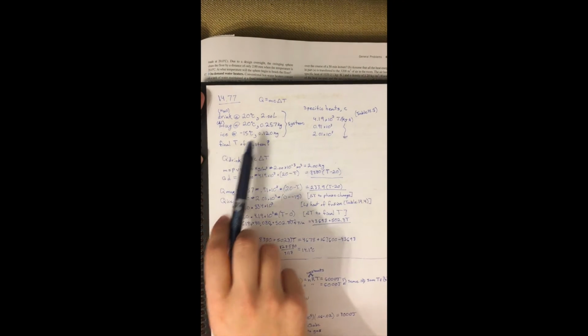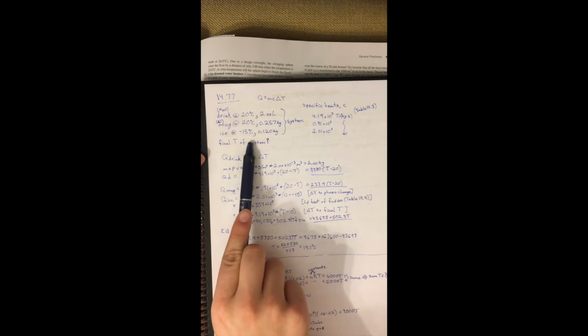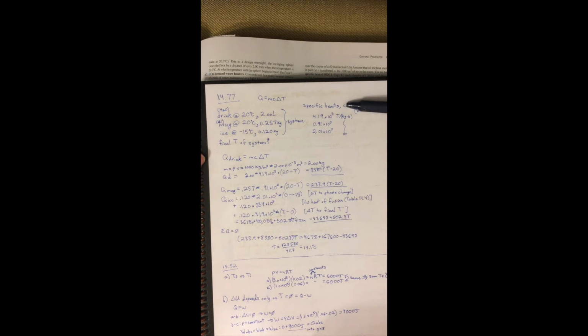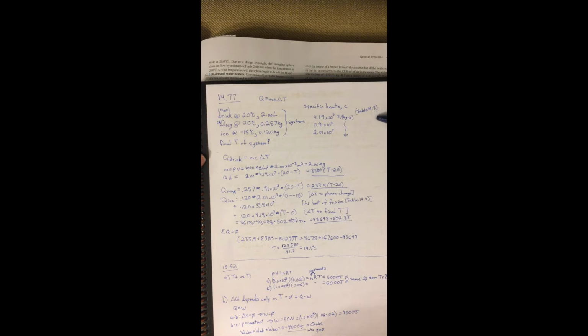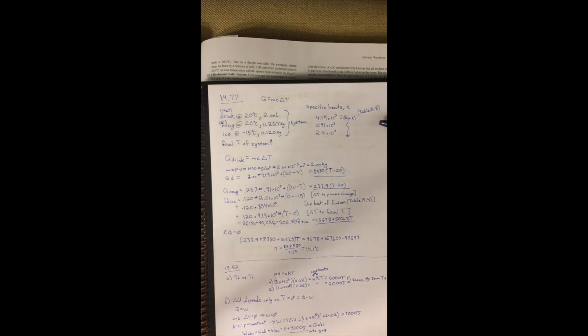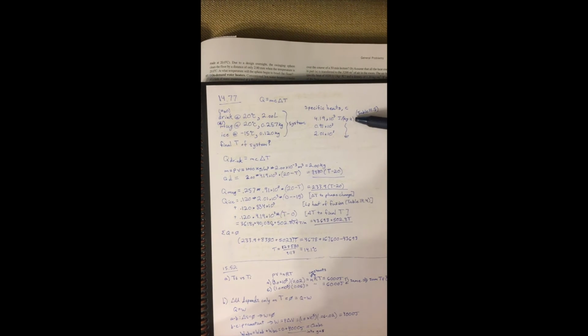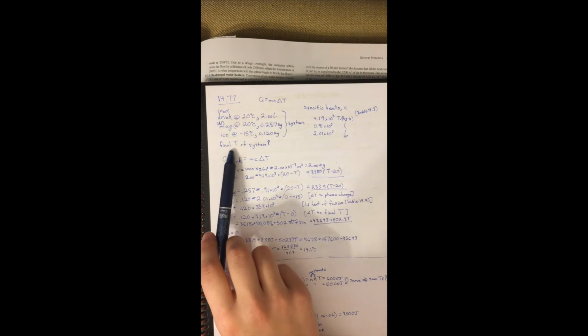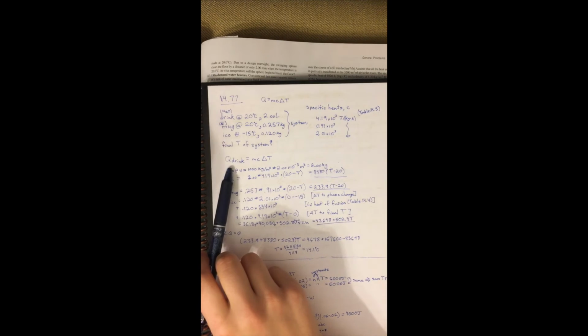So first, you write down what you have. Then you have the specific heats of the different items. That's going to be found on table 14.3. In the test, you'll be given that. And then, final temperature of the system.